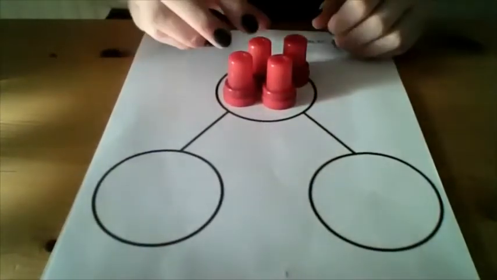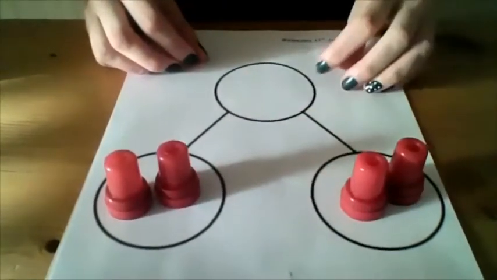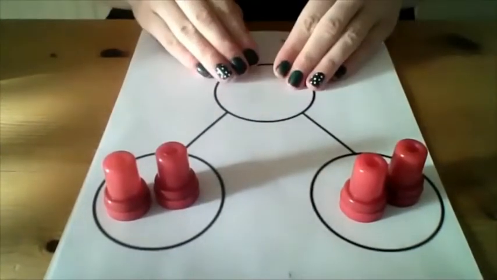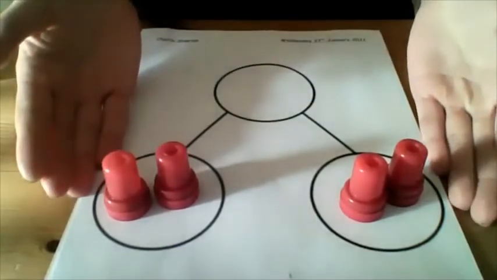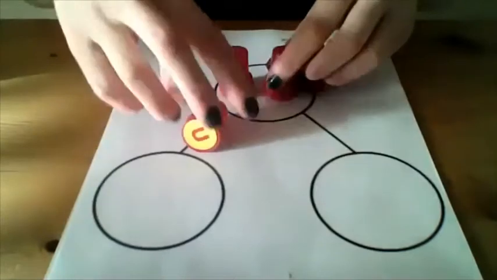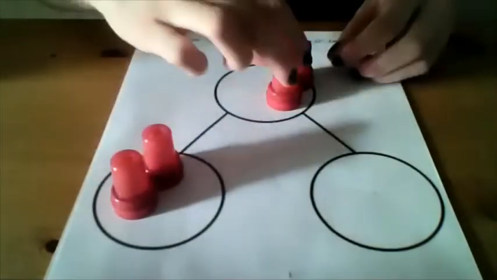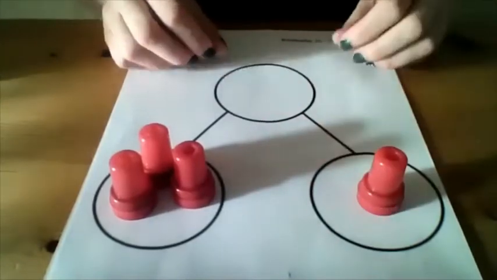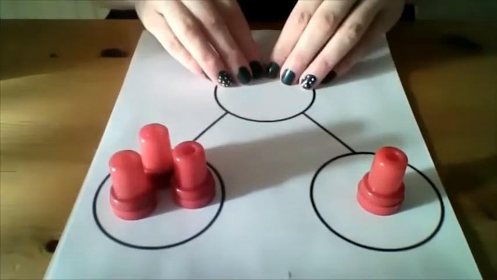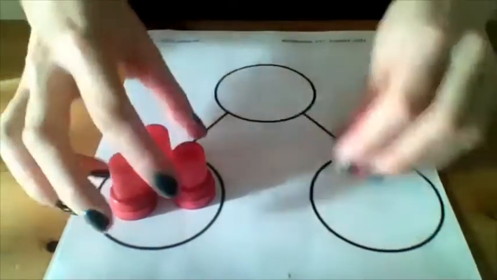What happens if I move 2 down this time and the rest down this side? I've got 4 as my whole and 2 as my 2 parts. What happens if this time I move 3 down this side? 1, 2, 3, and 1 here. I've got 4 as my whole and 3 and 1 as my parts.